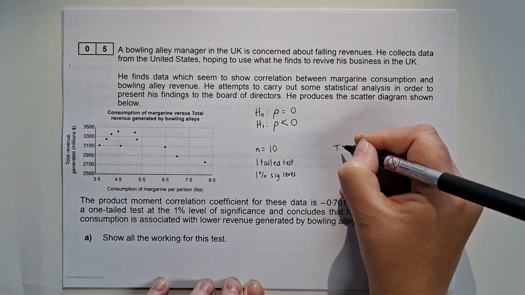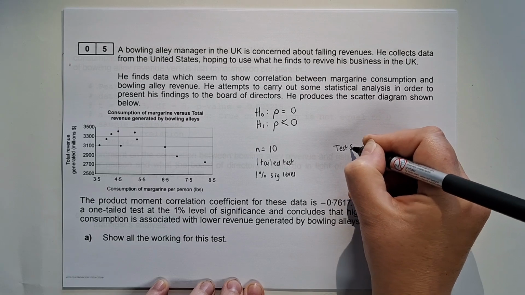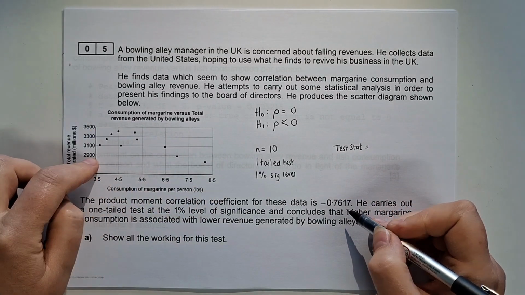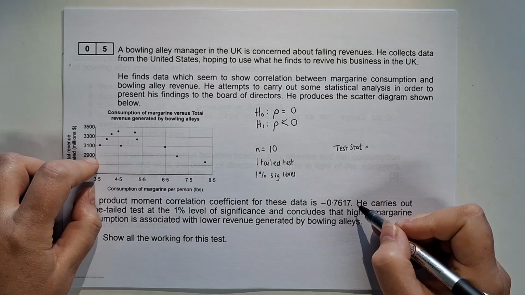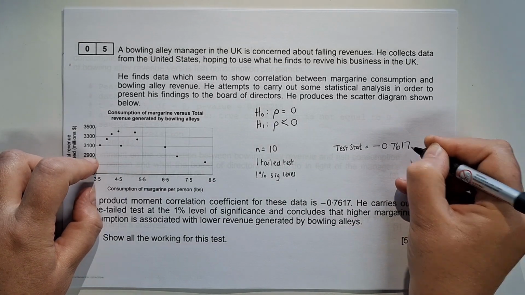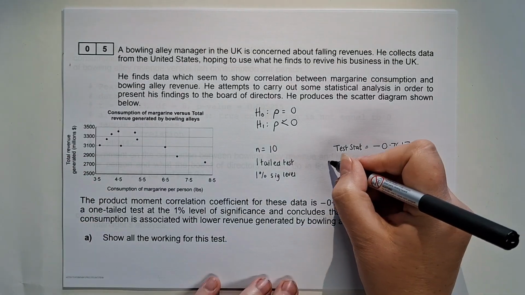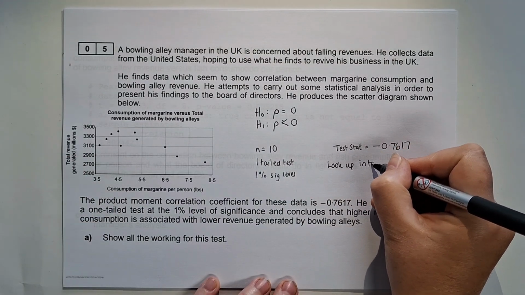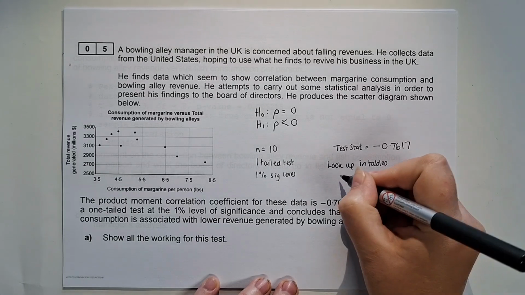And we know our test statistic, that's the value of the PMCC for those 10 dots, which will be given to you in the question. So that's minus 0.7617. The only thing we have to look up in your tables is the critical value.